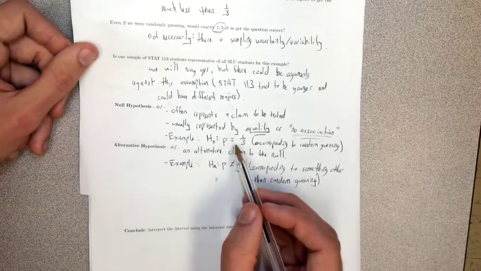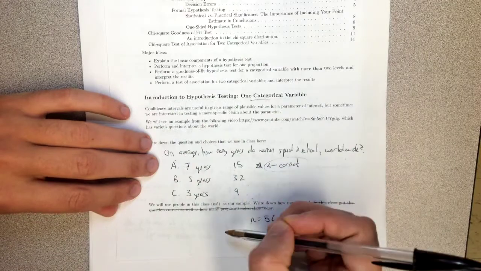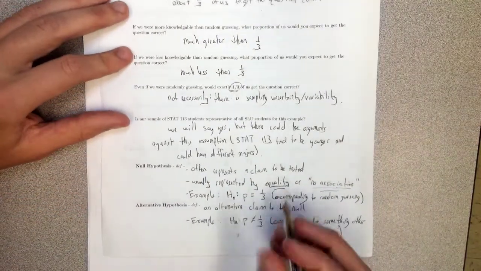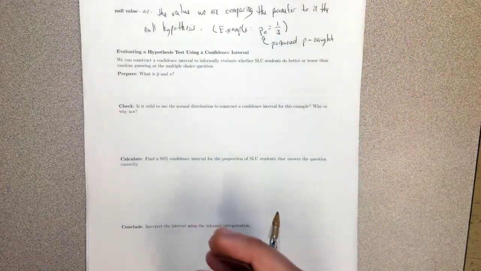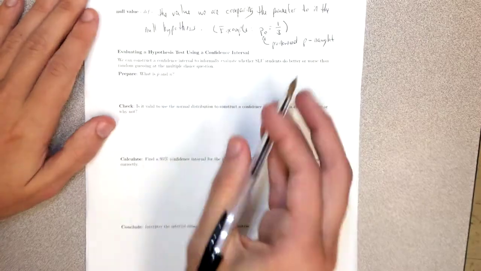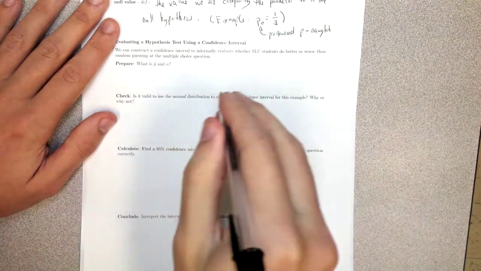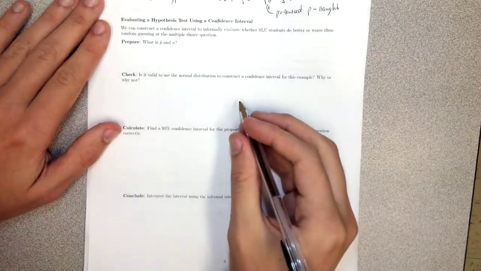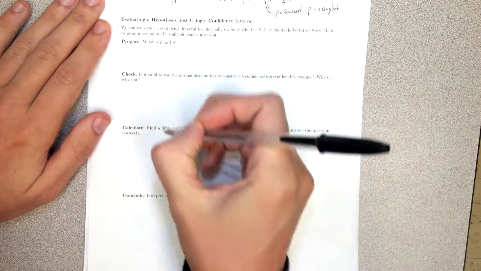We'd written out the null hypothesis corresponding to random guessing. That means if people were just randomly picking one of these 3 options, then on average a third would get that question correct. Now we want to answer that hypothesis test question using something that we did before, which is a confidence interval for the proportion. This is review, so I'll go through it pretty quickly, with our 4 steps: prepare, check, calculate, conclude.